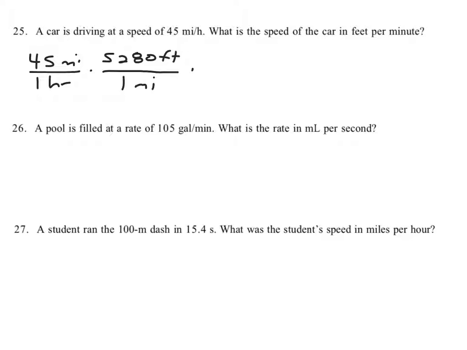Don't worry, I'll give you conversions if you need them. You don't have to memorize all of this. Now that will cancel out miles and miles, leaving us with feet. We also need to convert the hours to minutes unit. With 1 hour on the bottom, we put 1 hour on top, and 1 hour is equivalent to 60 minutes. And of course, the hours units will cancel.